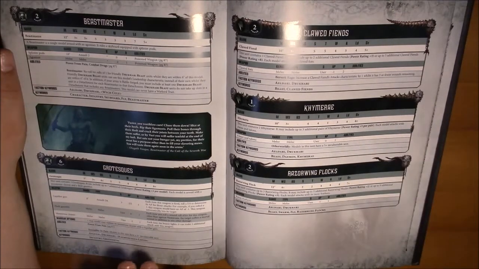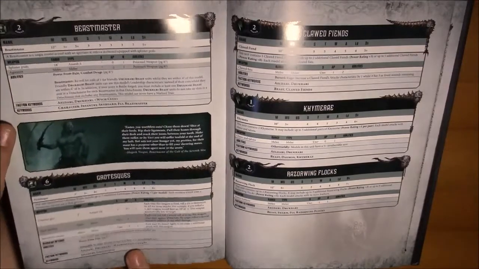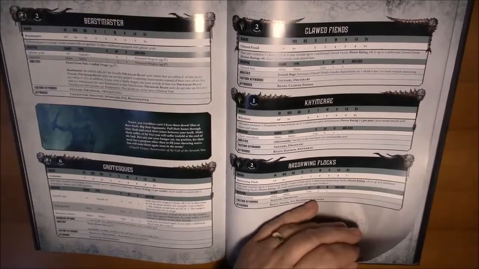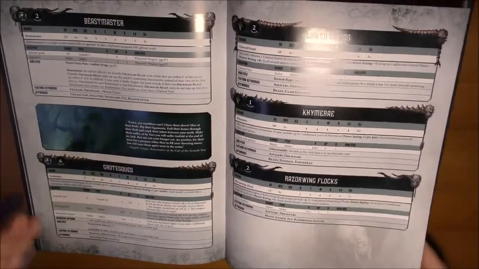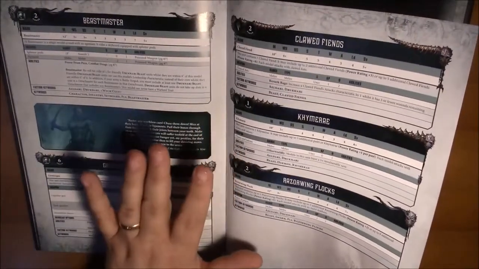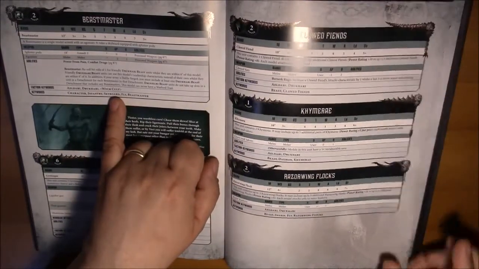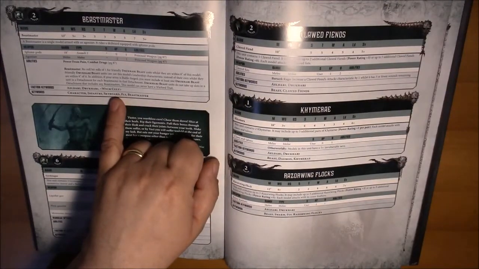So Grotesques, they have the Coven keyword, which goes along with the Wracks. It just makes a lot of sense in the elite section. Here you'll notice the Beastmaster is Witch Cult. Now that's different than before, where it really didn't matter.